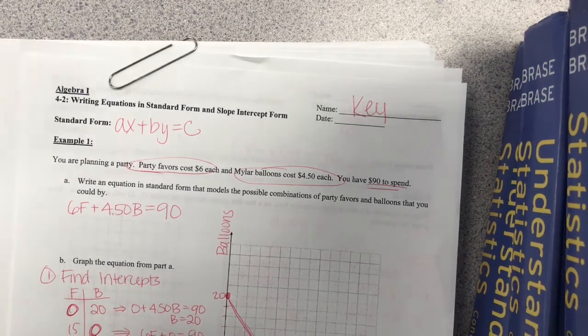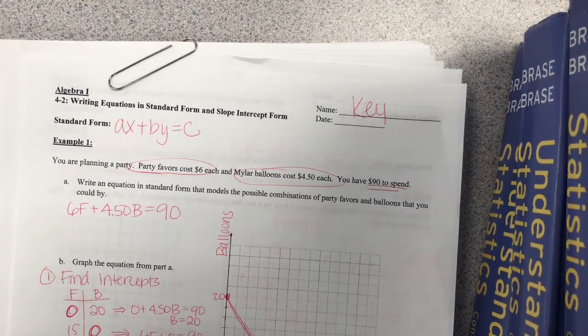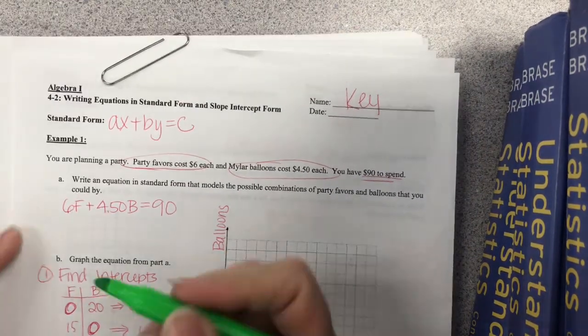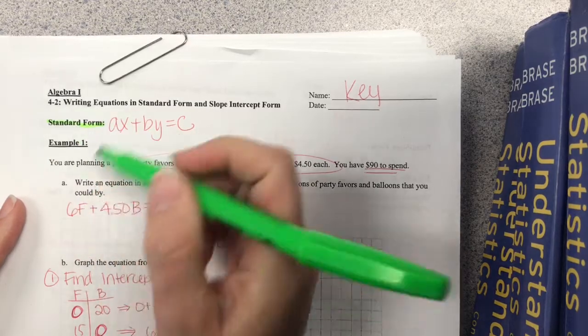Hey everybody, please fill out these notes along with this video, and then you hopefully will understand it really well to do your assignment. So standard form is not slope-intercept form.